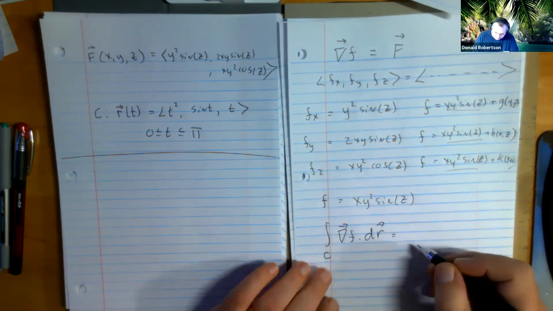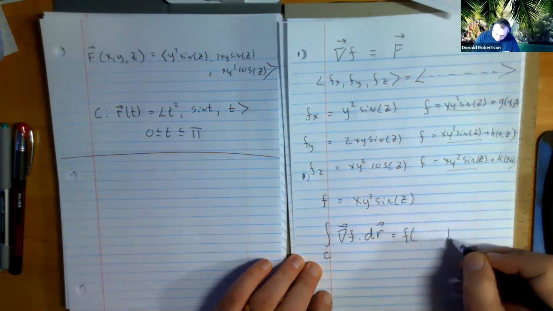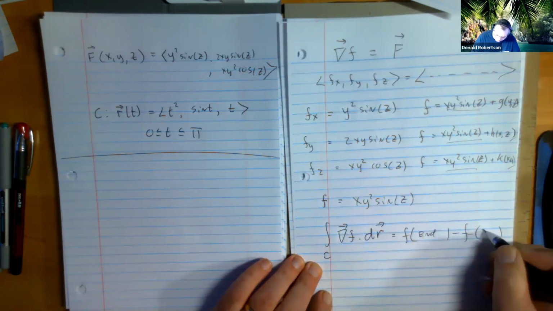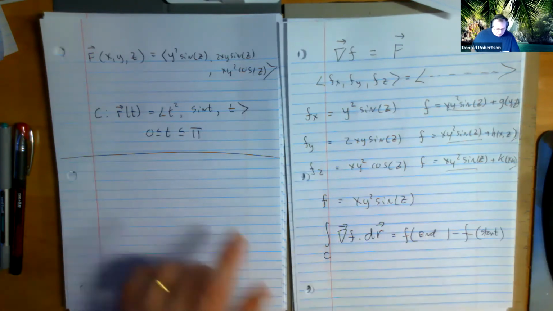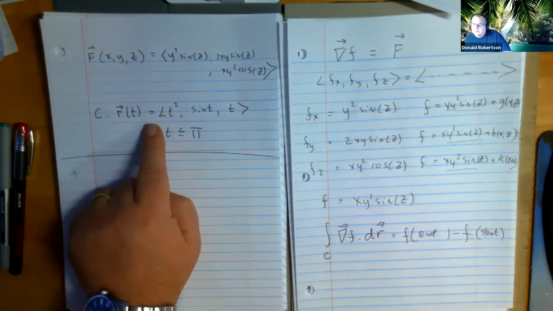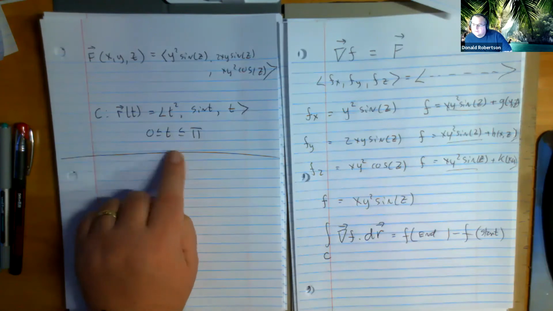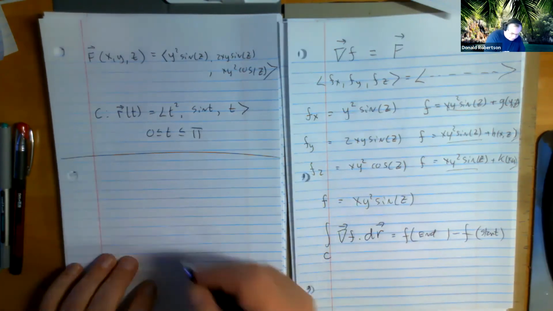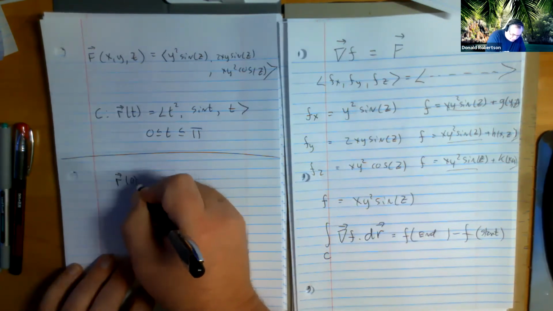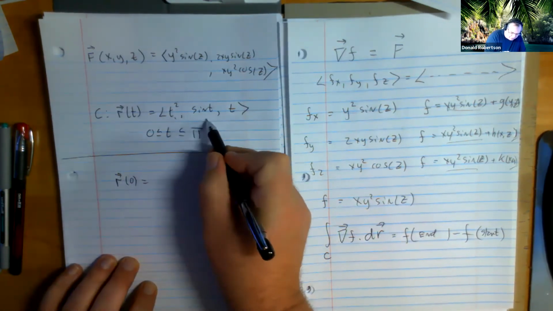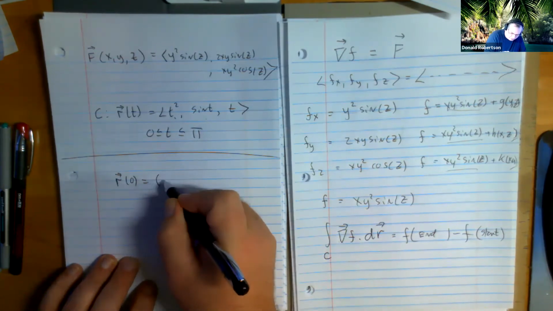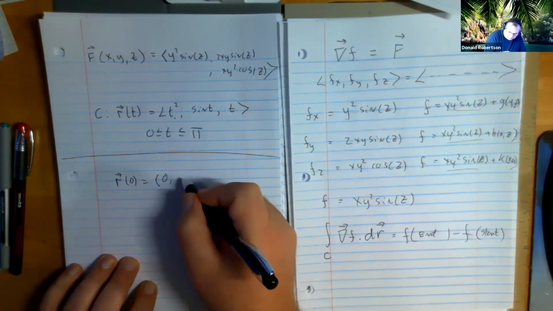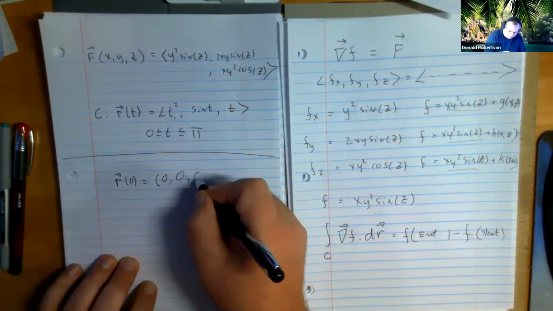We're going to be evaluating this function at a start and a finish, right? So there's the end, and there's the start. And isn't that where this comes in? So we plug in 0, and we get nothing squared sine of nothing, nothing, which is basically 0, 0, and 0.